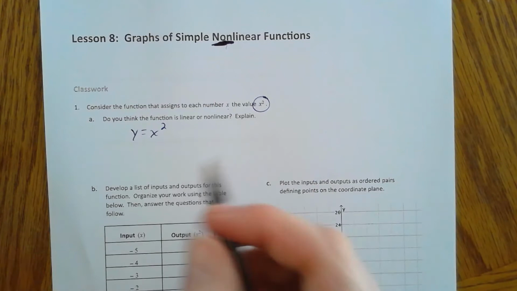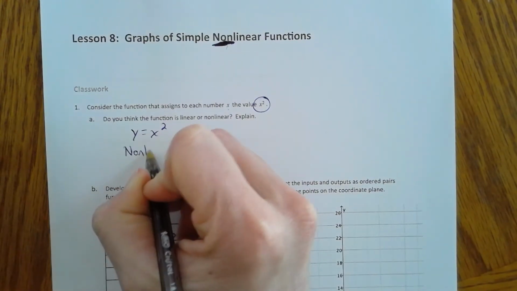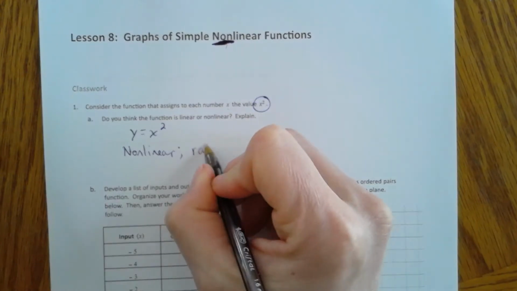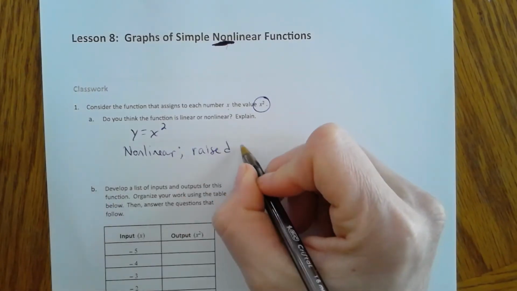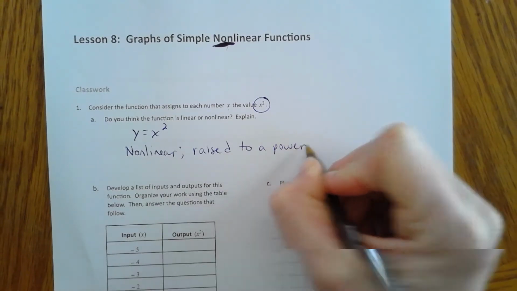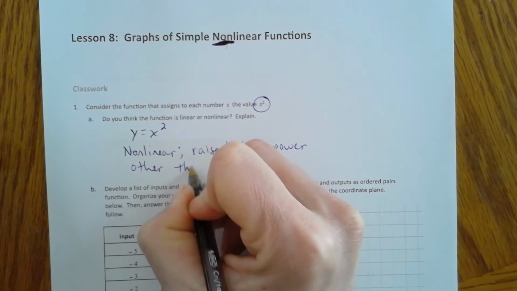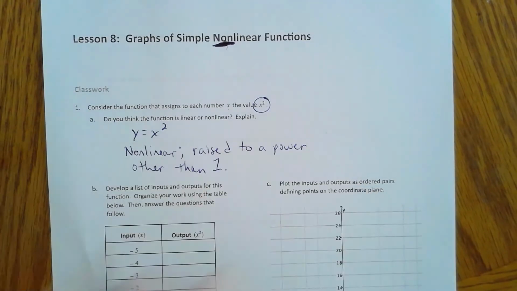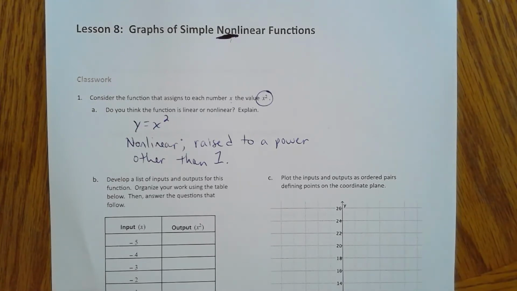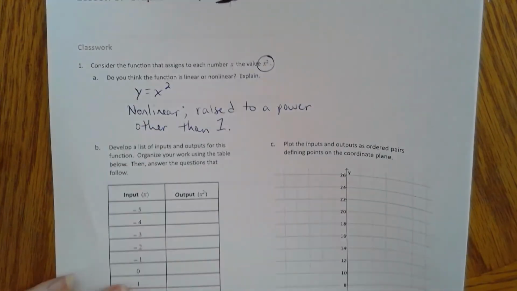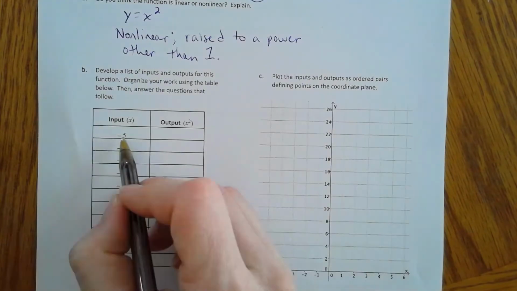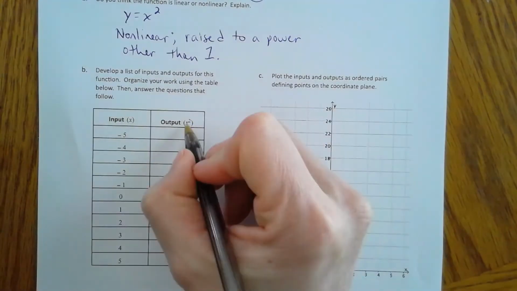We would think that it isn't linear, because it's raised to a power other than 1. Right. So it says develop a list of inputs and outputs of the function and organize your work in the table. So our input is -5. We're going to square that to get our output.